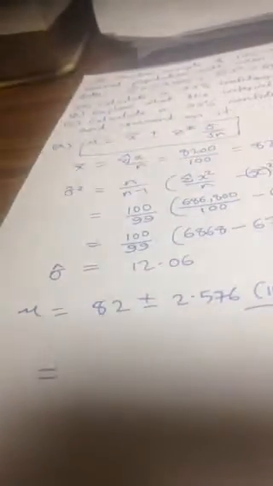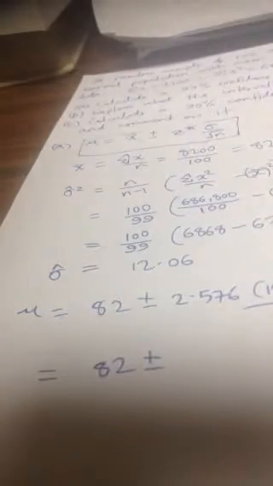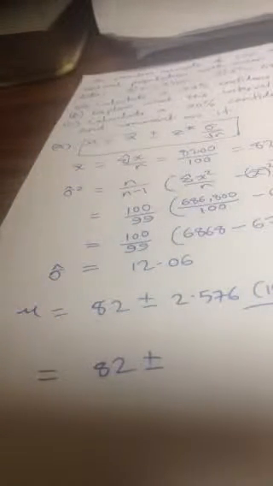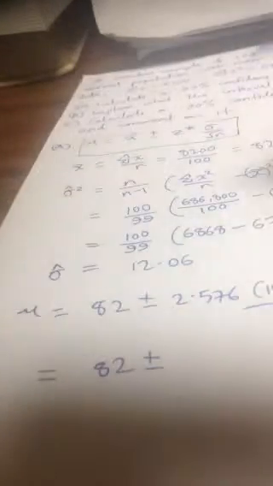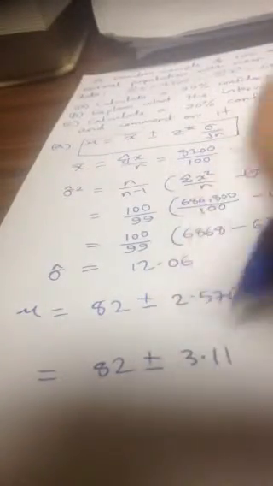And this is equal to 82 plus or minus, and that's going to give us 3.11 to 2 decimal places.